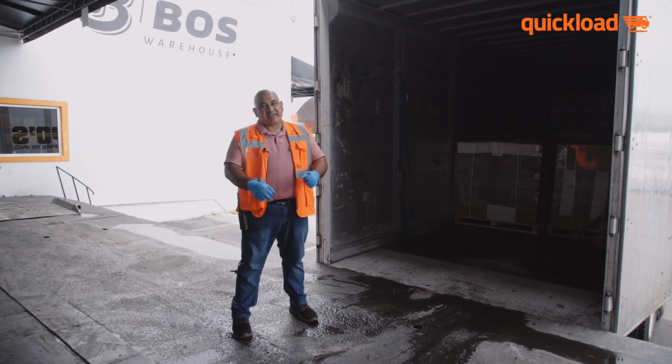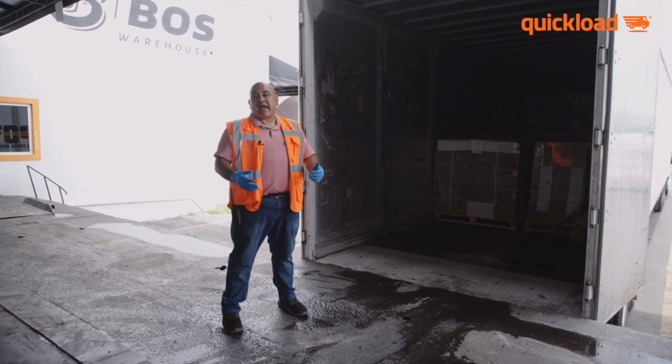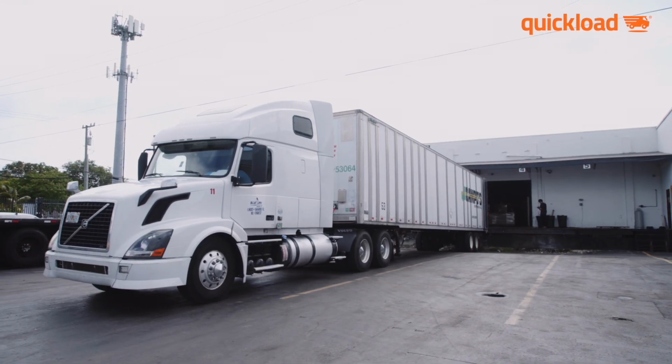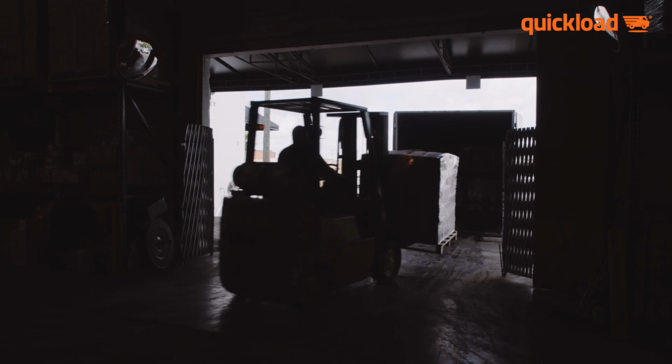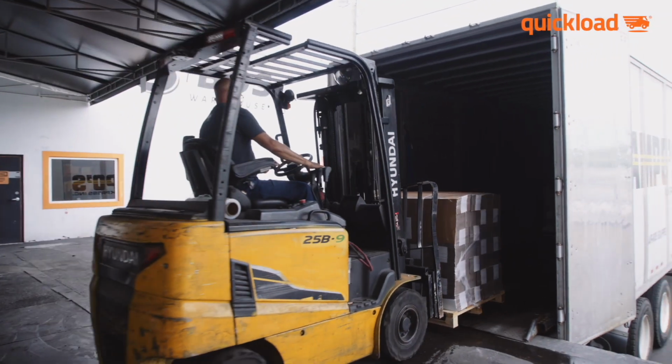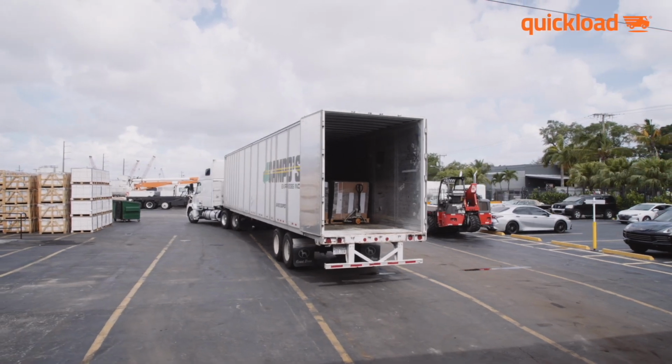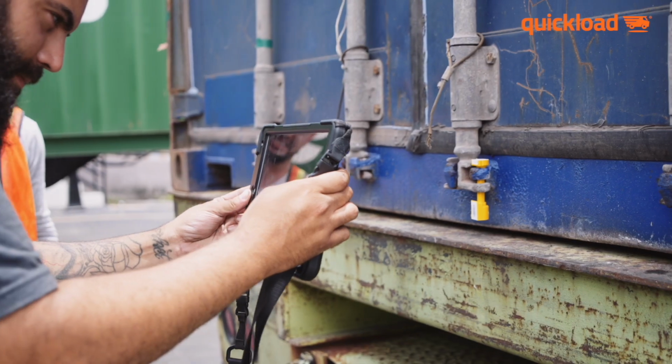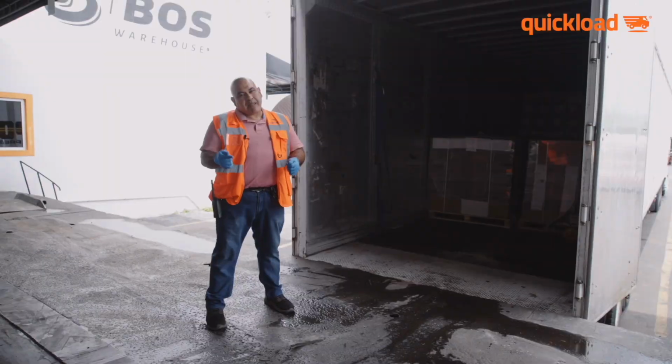Outbound. This is a very simple process here at Quickload. Basically what they do is our customers order their merchandise, which we keep stored for them. We then in turn take either palletized items or loose items and load them onto either 53-foot trucks, flatbeds, or box trucks.